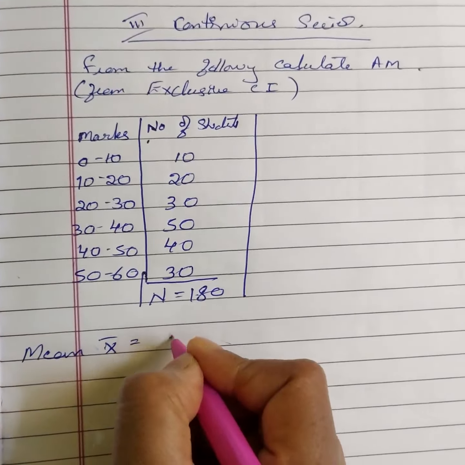That remains the same. Even the mid values remain the same, and mid value is considered as x. So it is 5, 15, 25. This column we have already calculated, so I am just writing it as it is.